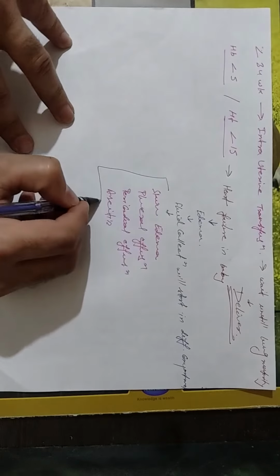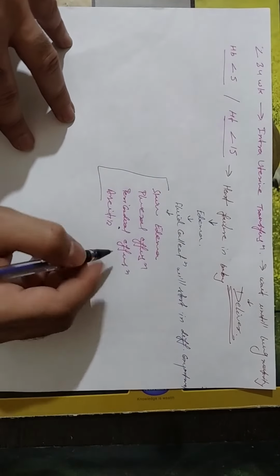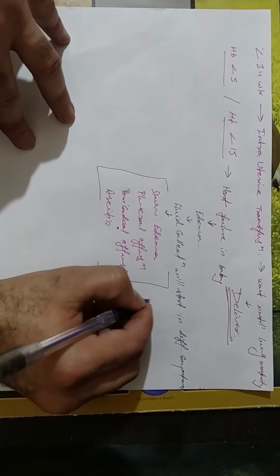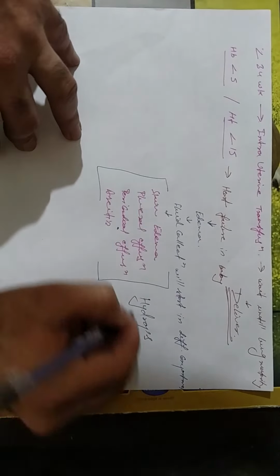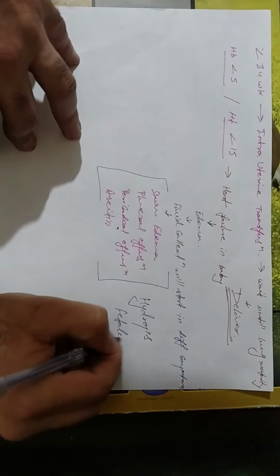So if we find these things, this is called hydrops fetalis.